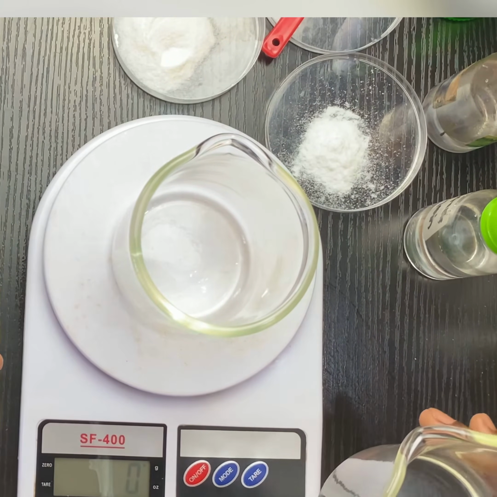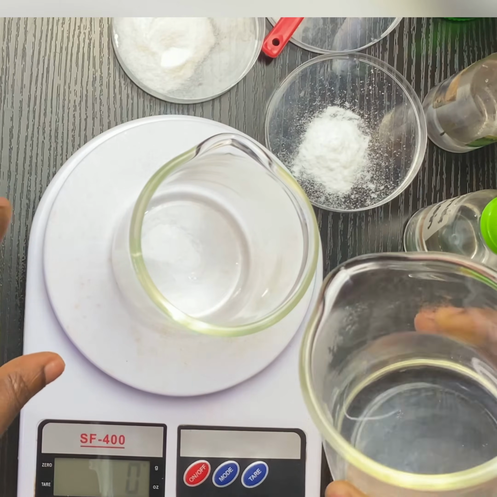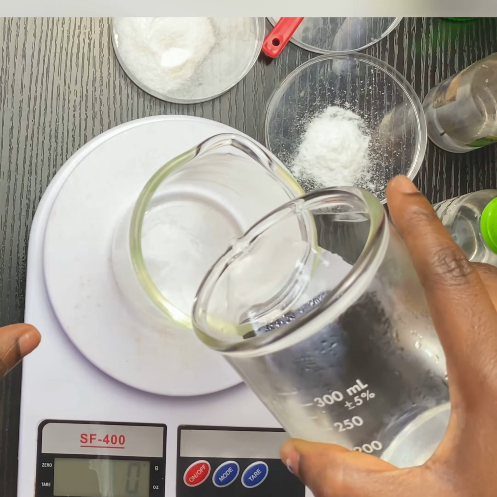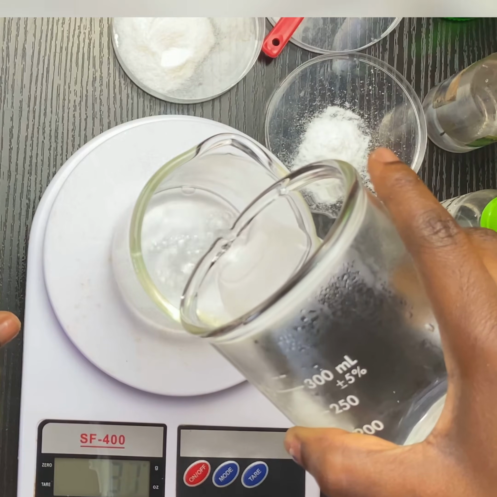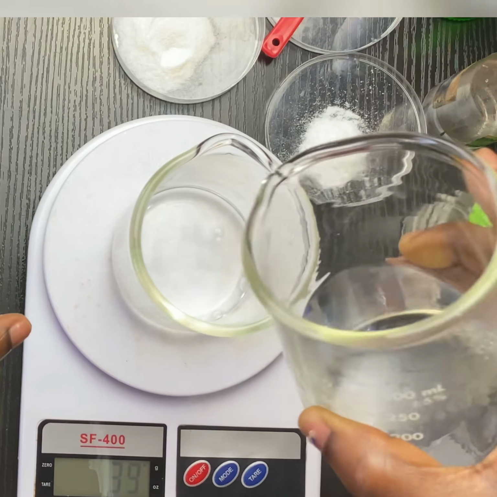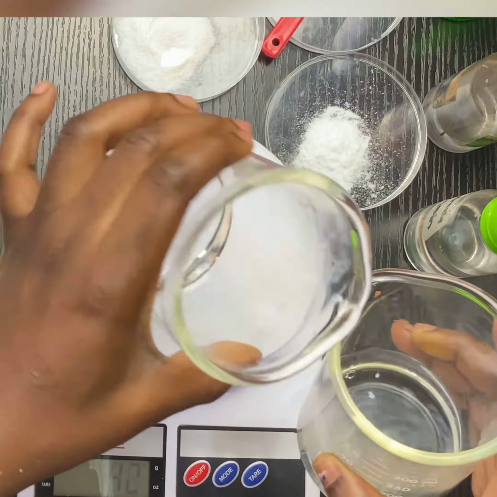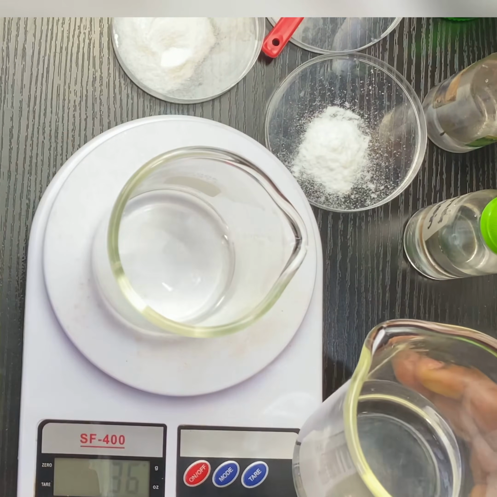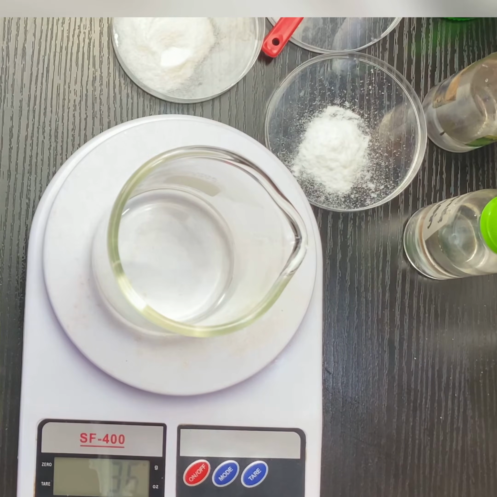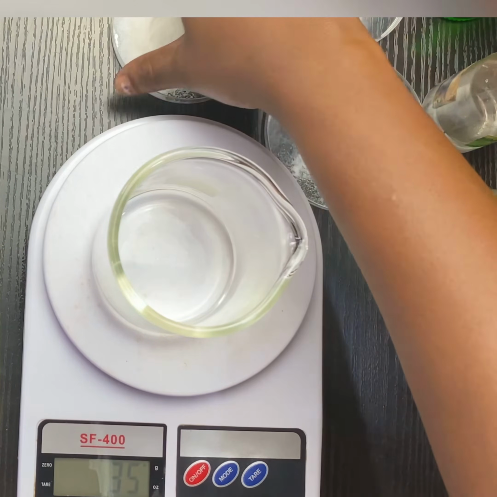So I'm going to be using my distilled water at 70%, and that's 35 grams of my formulation. This has been heated up to 50 degrees Celsius, so it is warm. I always like to leave an extra gram just in case.